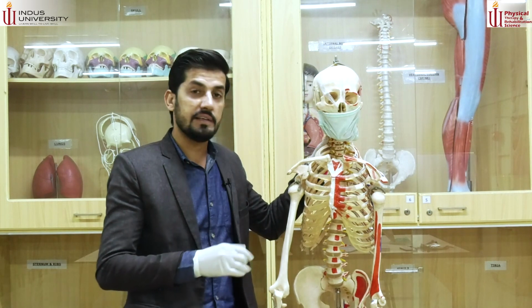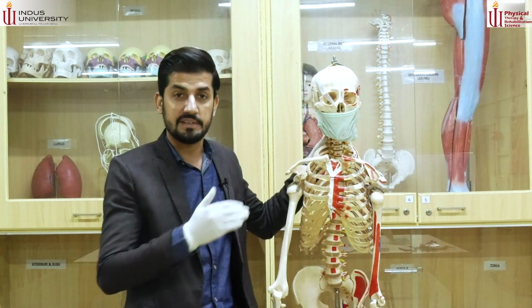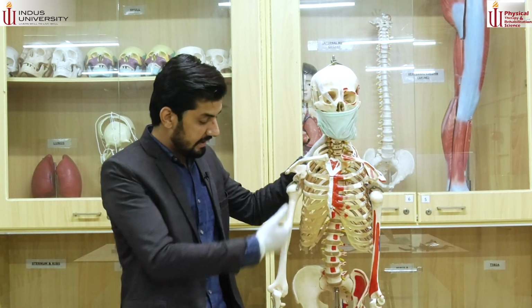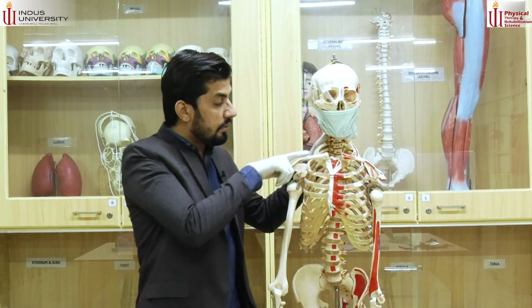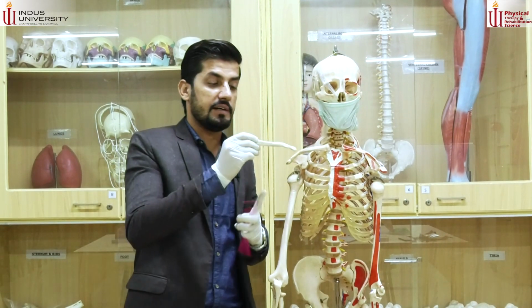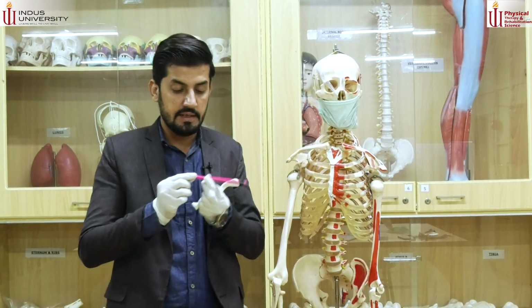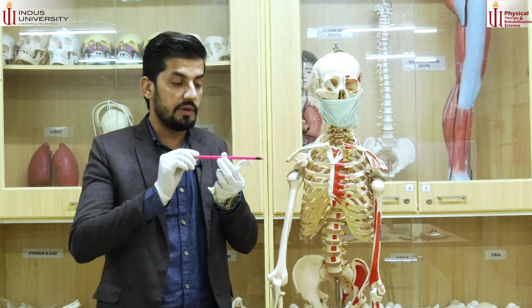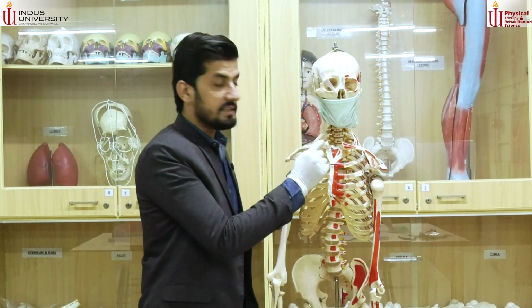Secondly, the clavicle is the only bone that lies horizontally. If you look at the other bones, they lie in a vertical direction, but the clavicle is the only bone that lies horizontally. Here you can see this is the horizontal placement and this is the vertical placement.